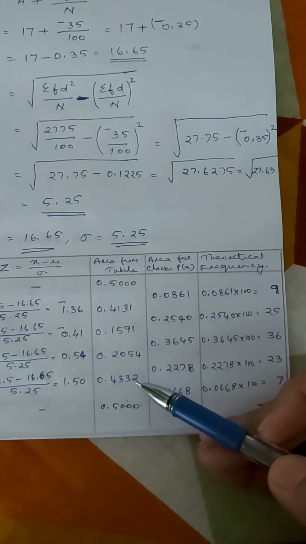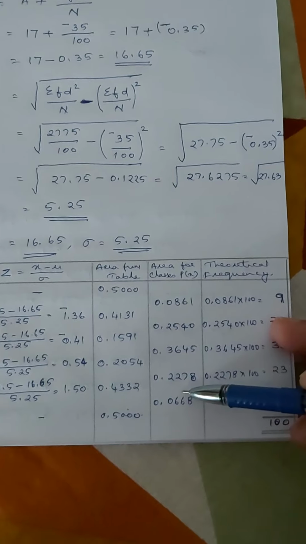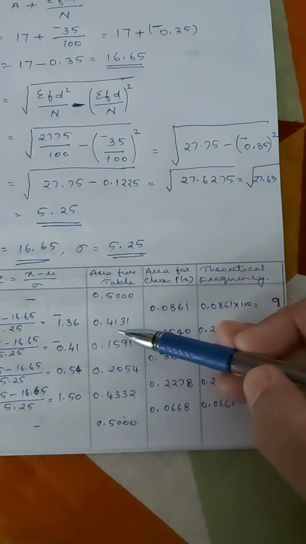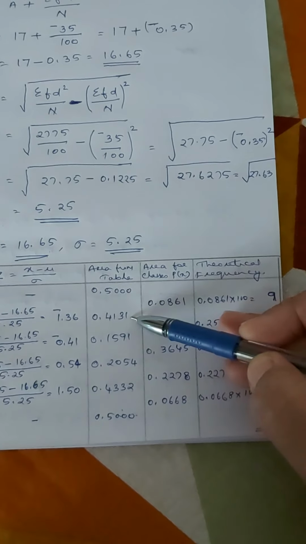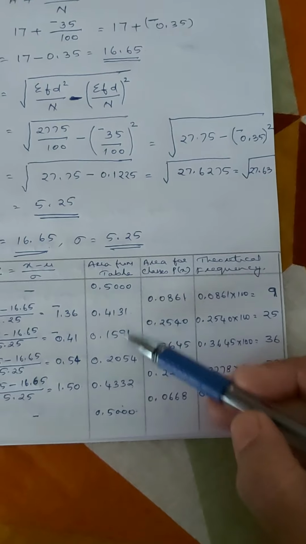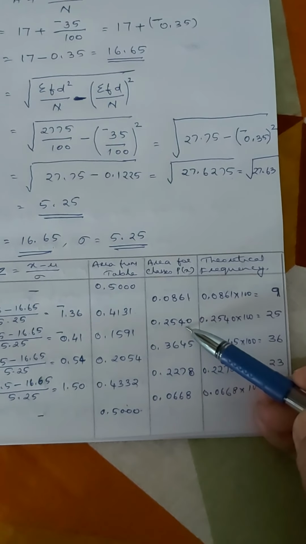It is 0.4332. Then the area for the class, that is P of x, is calculated as 0.5000 minus 0.4131, that is 0.0861. Then 0.4131 minus 0.1591, that is 0.2540.